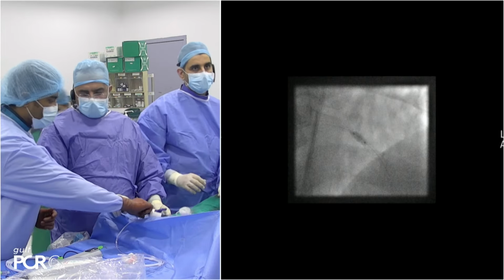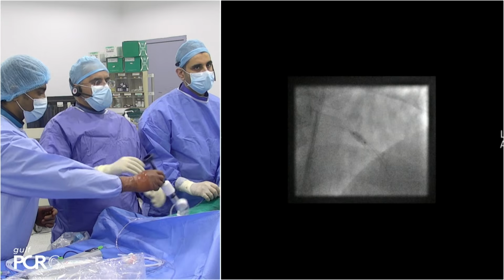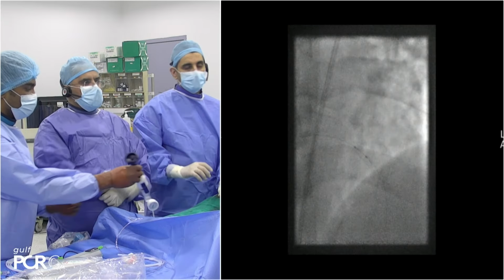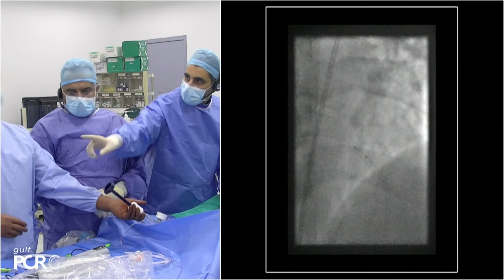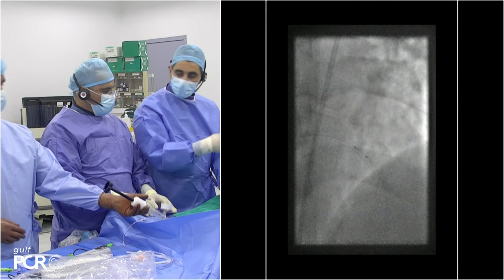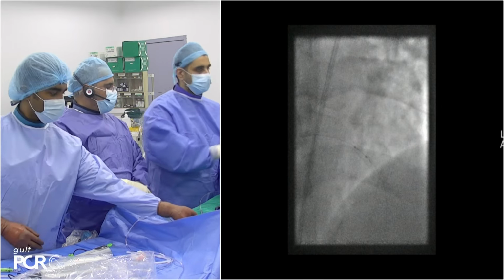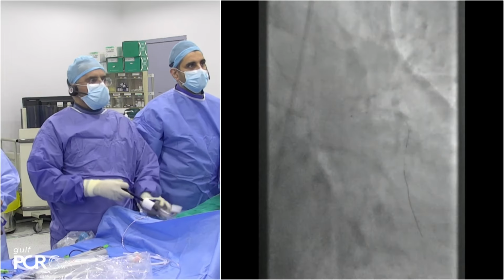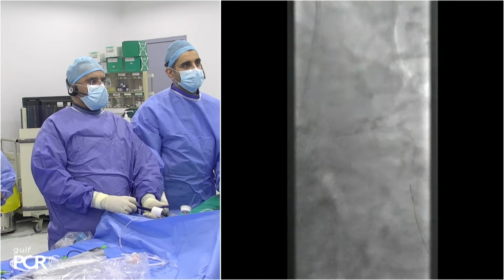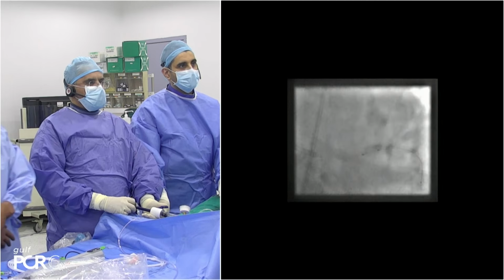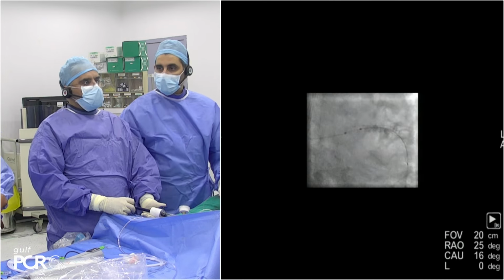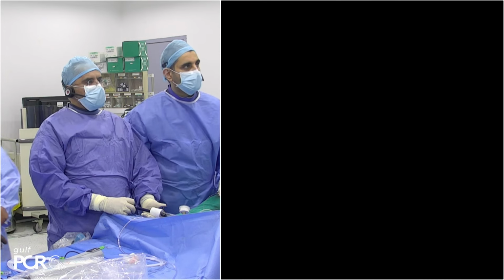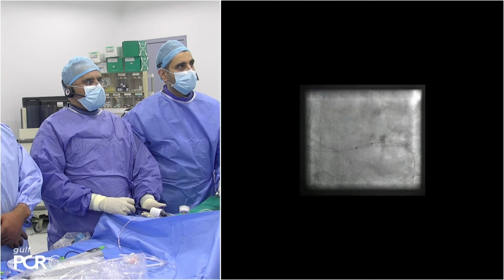Let's have a 2.5 NC balloon. But it's also dependent on the projection. Take us RAO caudal. We're going to do stent viz in RAO caudal. We'll do OCT as well. Just to Dr. Latib's point, we're going to do stent viz even in the RAO caudal, just to highlight the point he's making, which is a great point, I think. Activate, please.